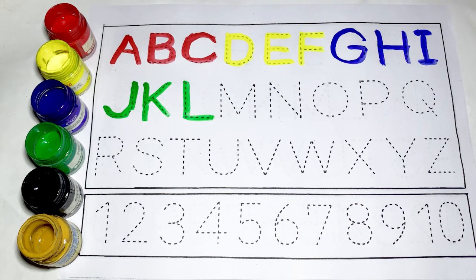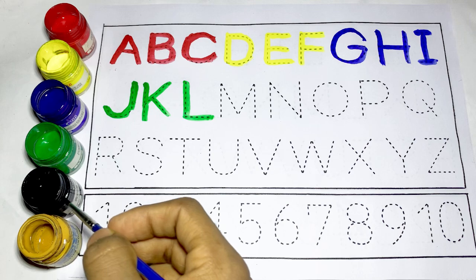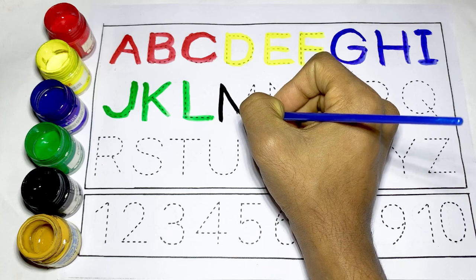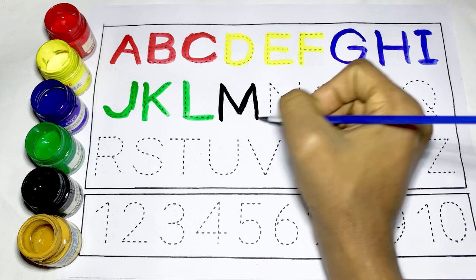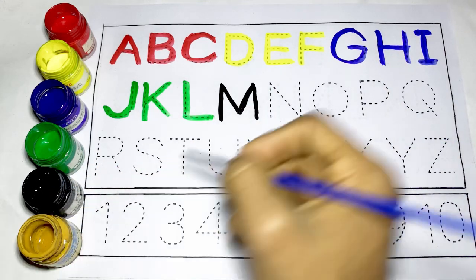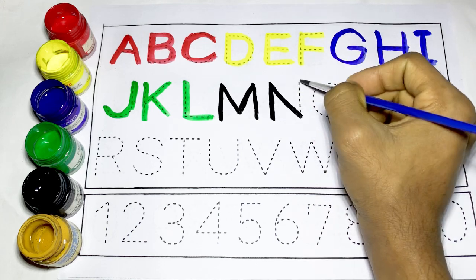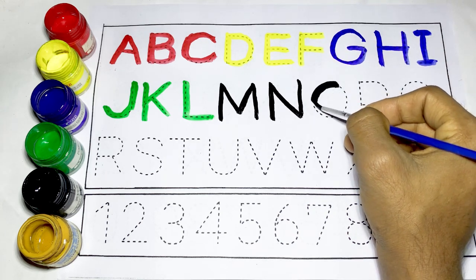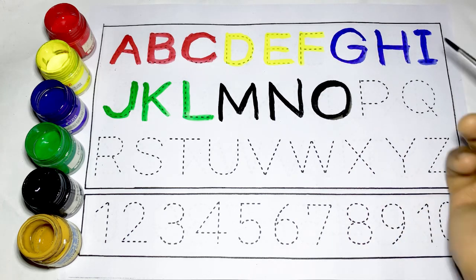Kids, now draw M. M for moon, M for mango, the alphabets of M, and use black color. Kids, again use black color and draw N. N for nose, N for nest, the alphabets of N. O. O for orange, O for octopus, the alphabets of O.